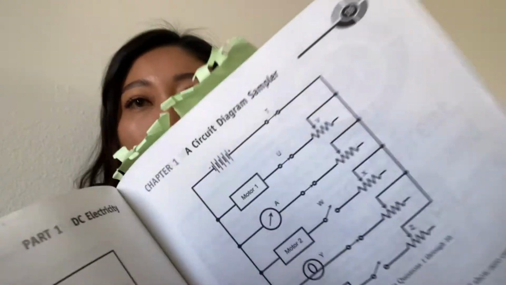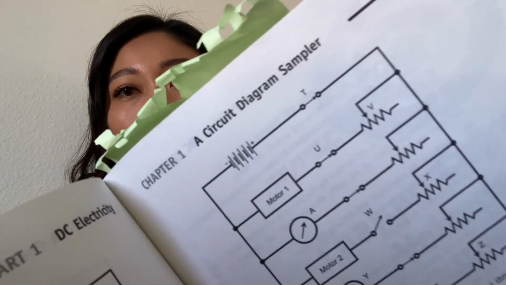What will happen if switch T is open? Basically, switch T is this main switch right here at the very top next to the battery. If that's open, what would happen to the devices? None of them would be on, because it's kind of like a circuit breaker.